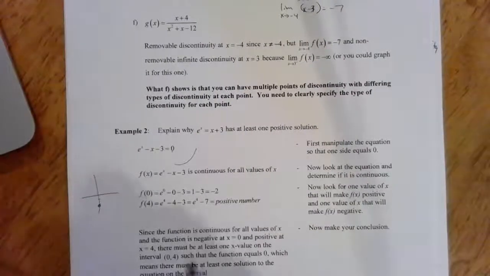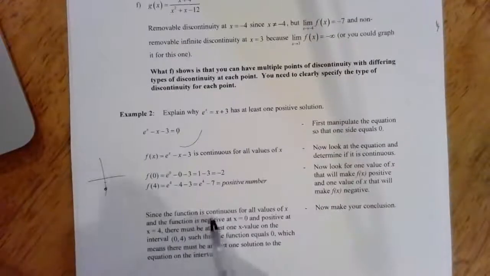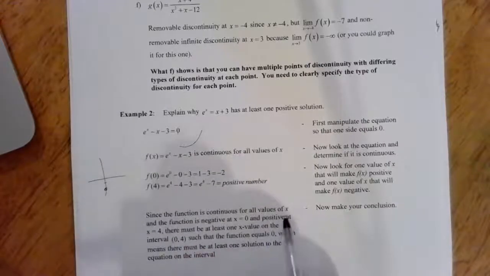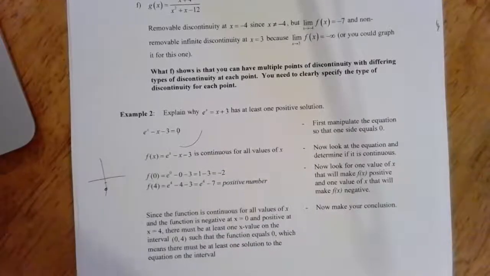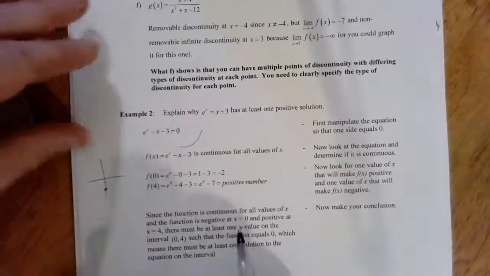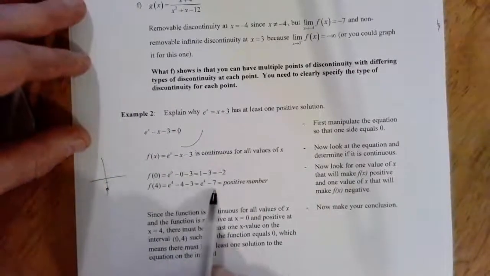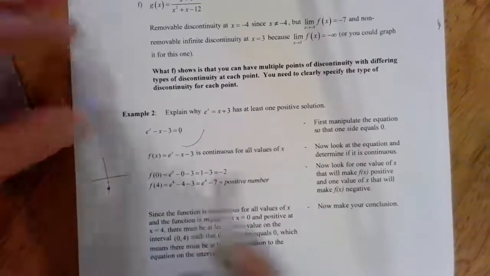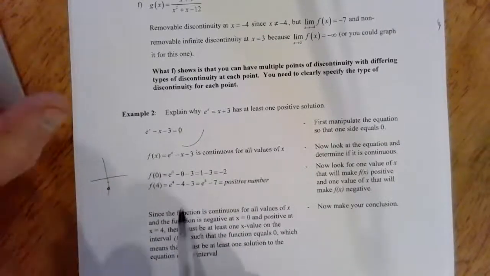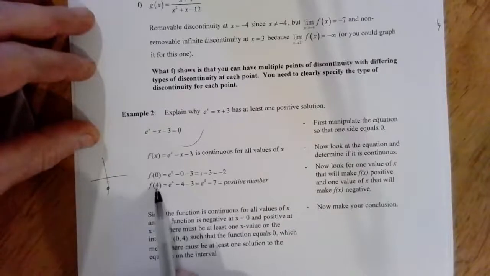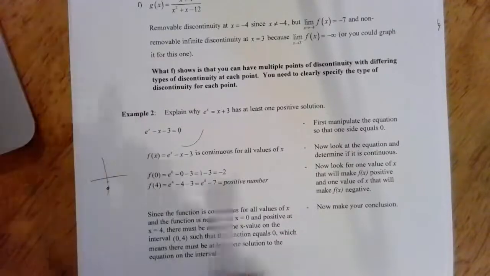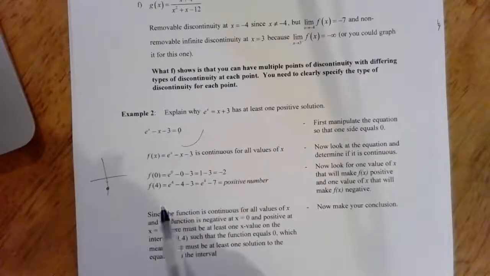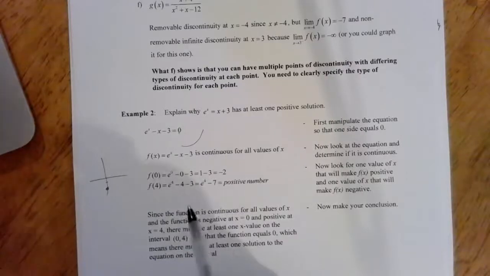So you always start by showing that the function is continuous. That's the key. You have to start with that. And we know it's continuous because it's an exponential plus a polynomial. Then you have to find a negative case and a positive case. So 0 gave a negative case, negative 2, and I just did that one because it was easy. And then I plugged in 4. You can play around with your calculator. I could have tried other values, maybe 1 or 2, and see if those work first.